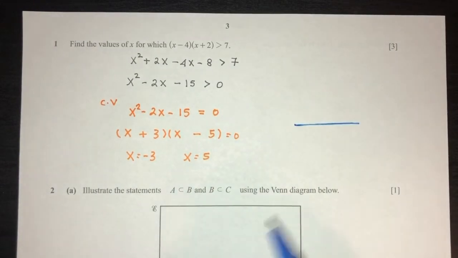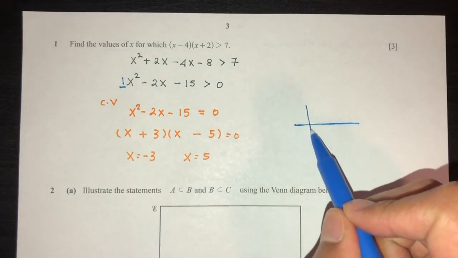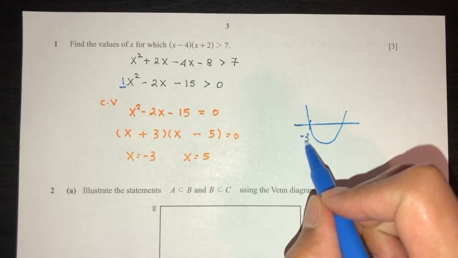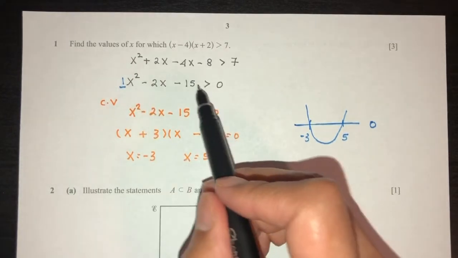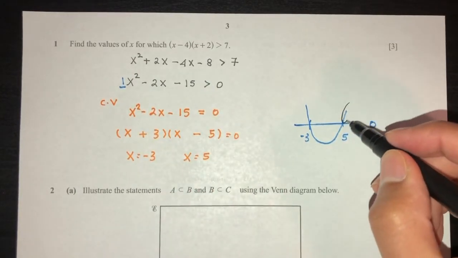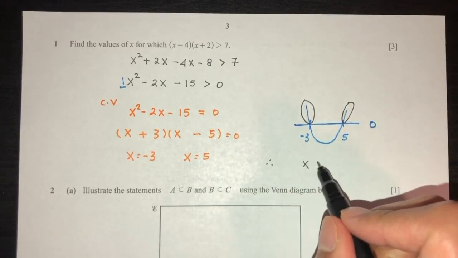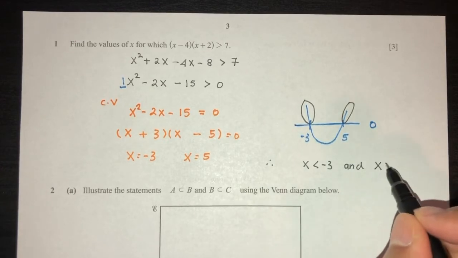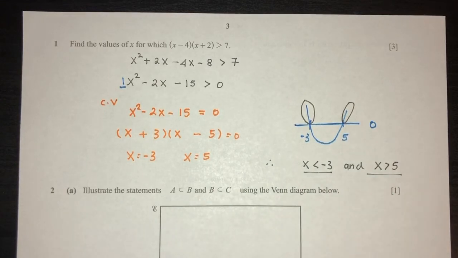We have to look at the graph. Here it is a positive x squared value, so your graph will have a shape like this. This value here is minus 3. This value here is 5. Here this is the line 0. And we need this equation to be more than 0, so we need this part and this part. Based on that, we know x has to be less than minus 3 and x has to be more than 5 for your answer. So this will be your answer for question number 1.